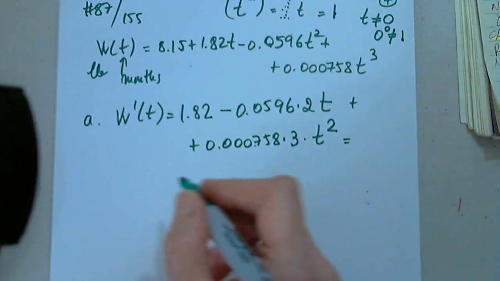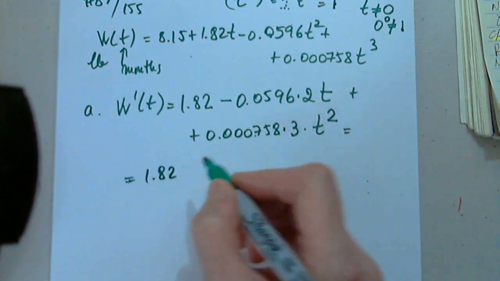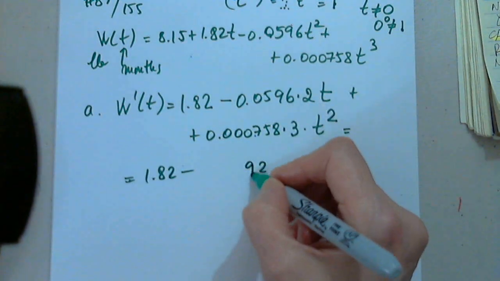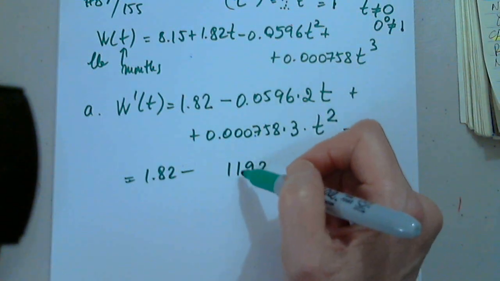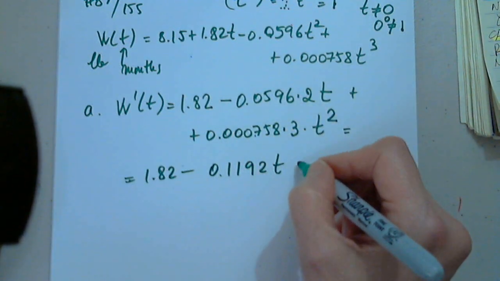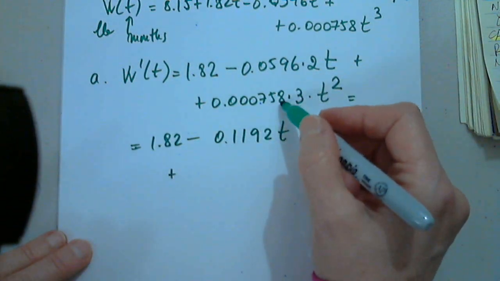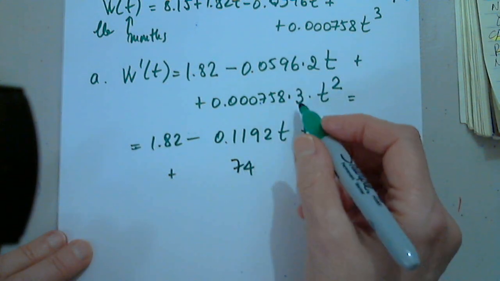And I will have to perform these calculations. Let's see what I get. 1.82 minus. So this is 2 and 1, 18, 9 and 1, 10, 1, 1. So 1, 2, 3, 4, 1, 2, 3, 4. Correct. And then plus. So let's multiply this. So 4 and 2, 15, 7.